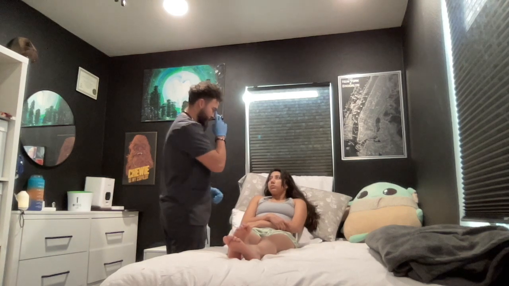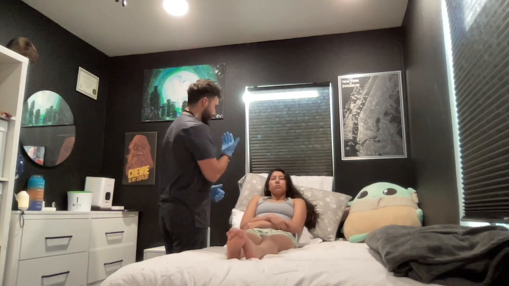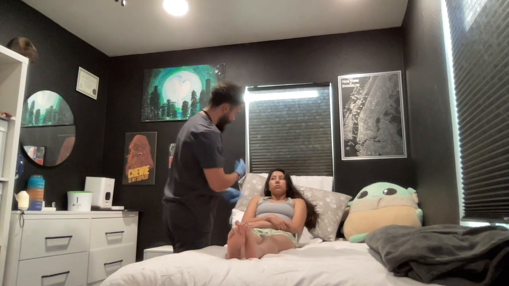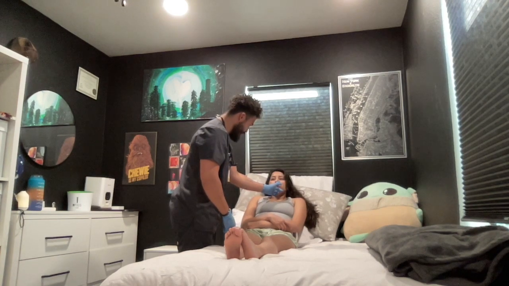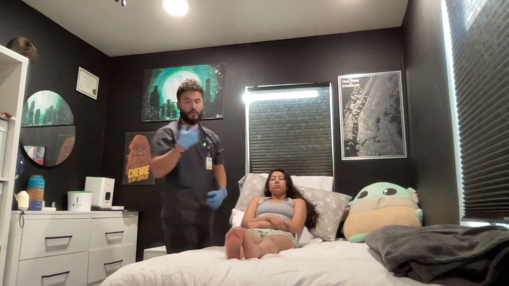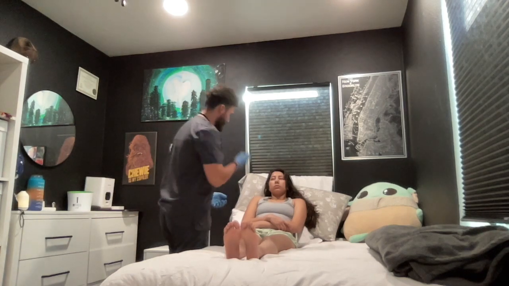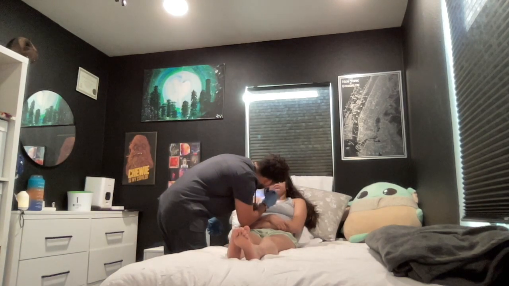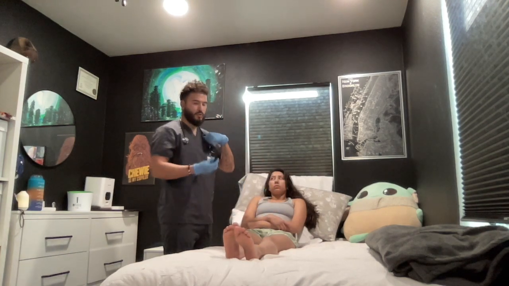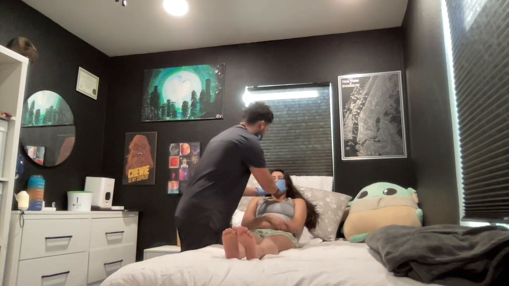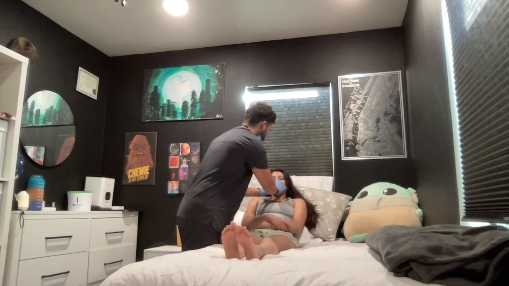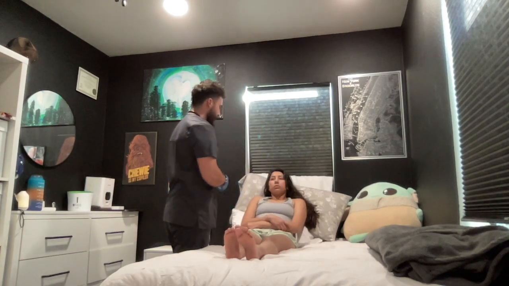Now I'm going to assess the patient's nose. The septum appears midline. And now to do a breathing test, inhale. Okay, patient's nares are patent. Okay, no bleeding or drainage noted inside the nostrils. Now to look at the sinuses. Sinuses are not swollen, so that's good.